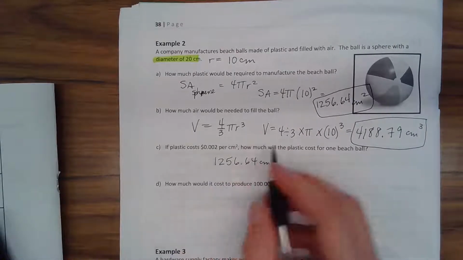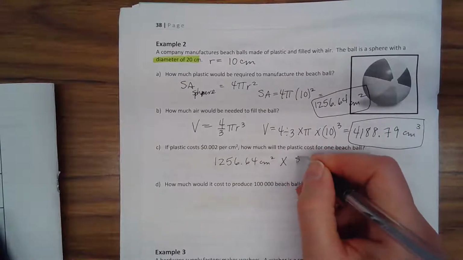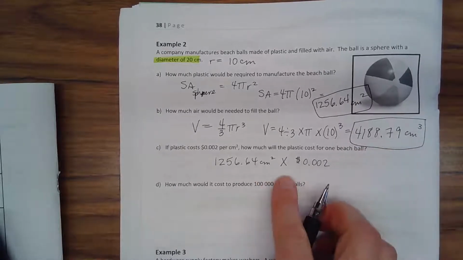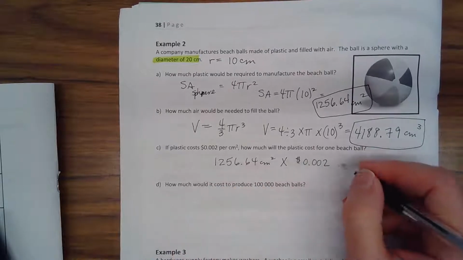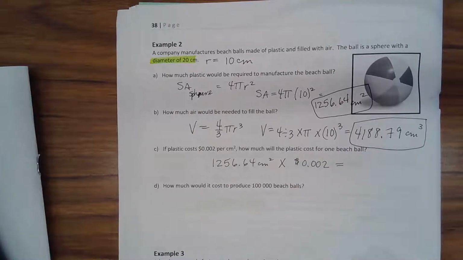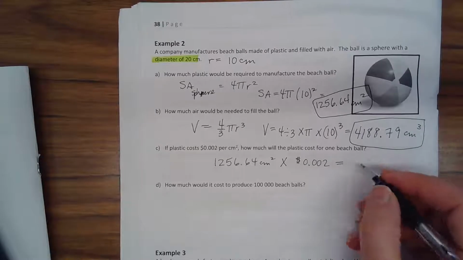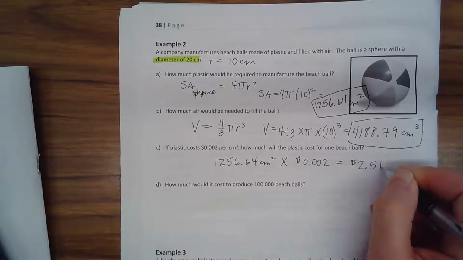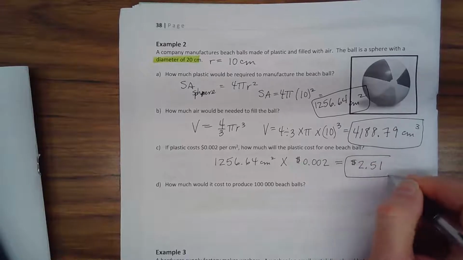Each centimeter costs this, so this is just being multiplied. Now I could use the cross multiply method, but I think this is straightforward enough that I could use the quick way. But if you want to use this cross multiply method that we learned in lesson 1, go right ahead. So this is going to cost $2.51 for the plastic.